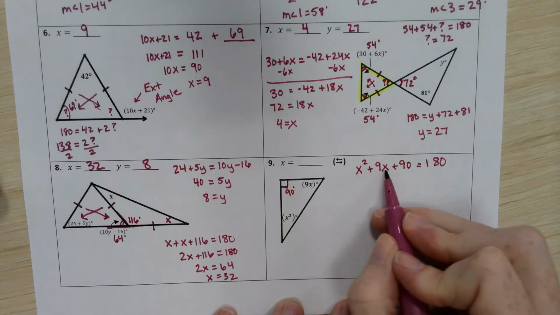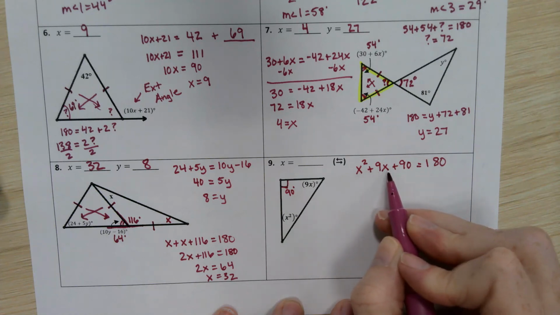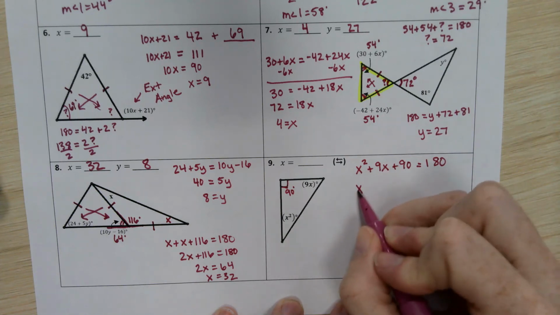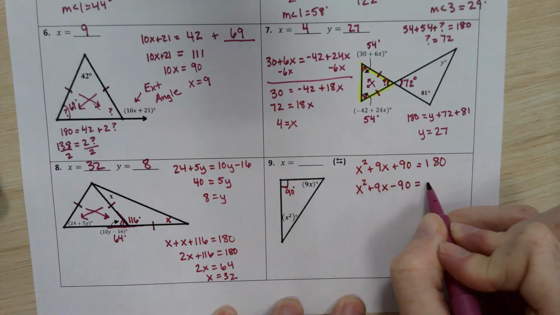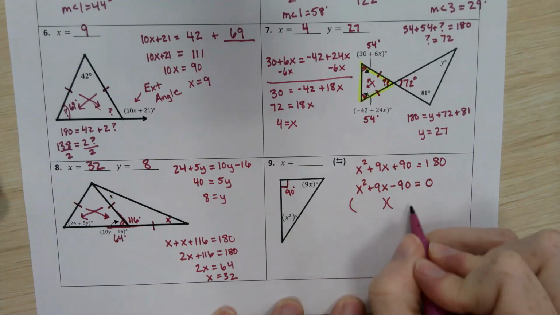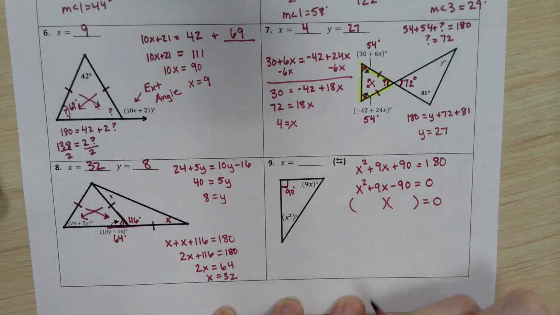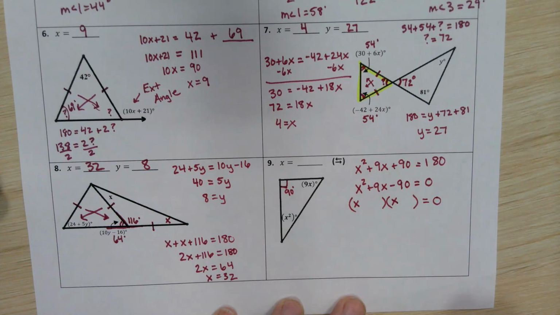And then I notice I'm in quadratic equation mode where I have x squareds and x's. So I'm going to need to subtract 180 and make that equation equal to 0. 90 minus 180 is negative 90. And then we're going to need to go through the factoring process for this one to figure out what these factors are equal to in order to solve.